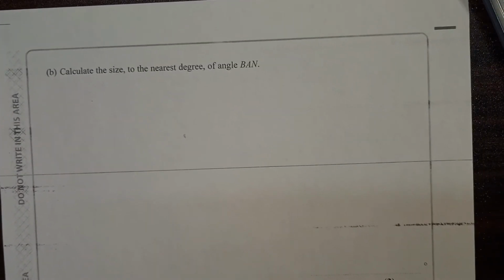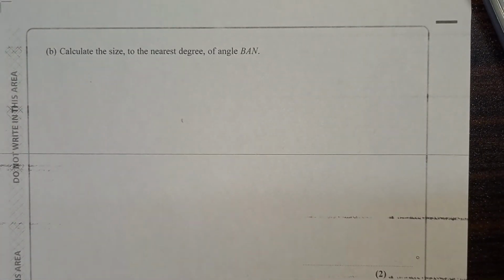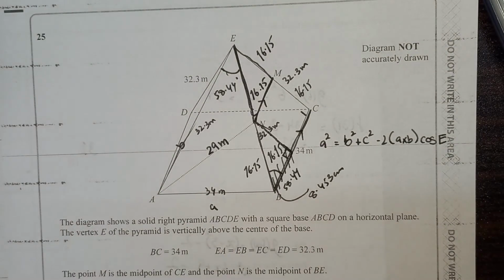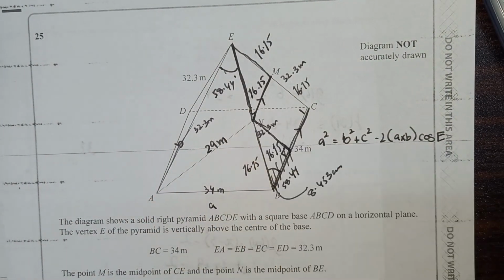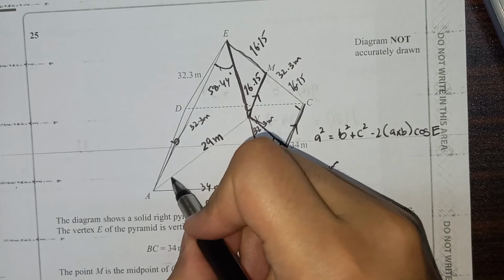No, we have a part B as well. Calculate the size to the nearest degree of angle BAN. Let's look at the diagram again. BAN, this angle.